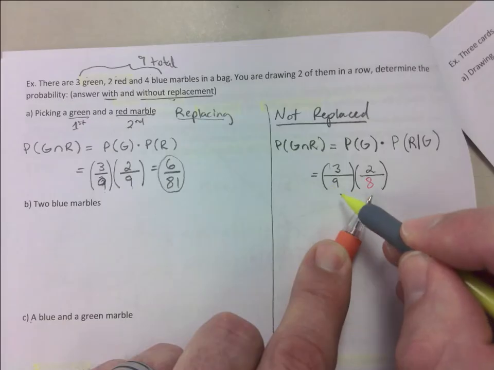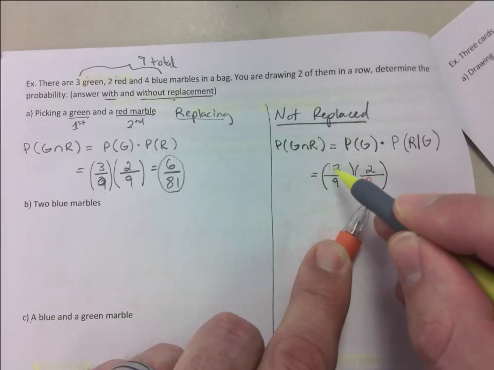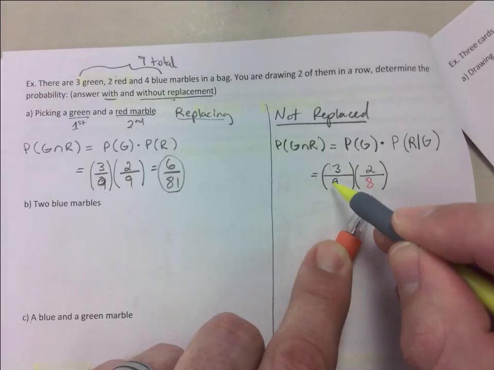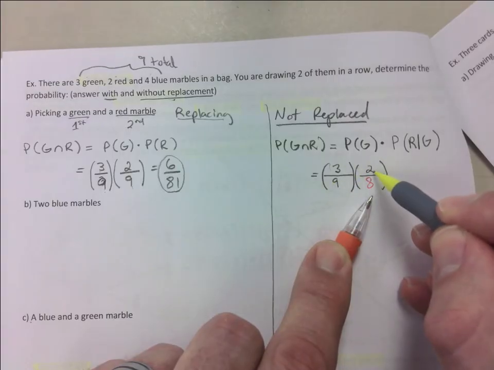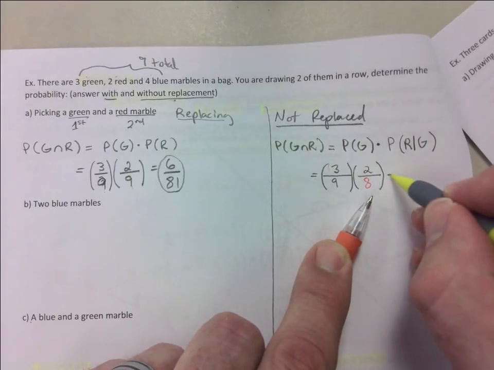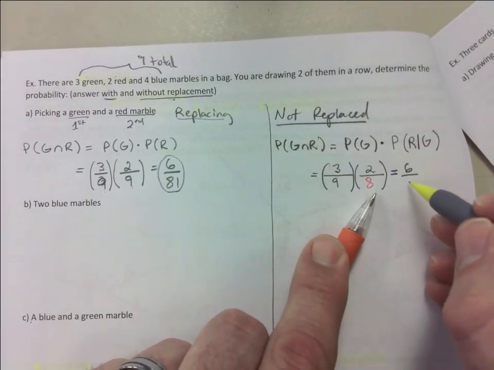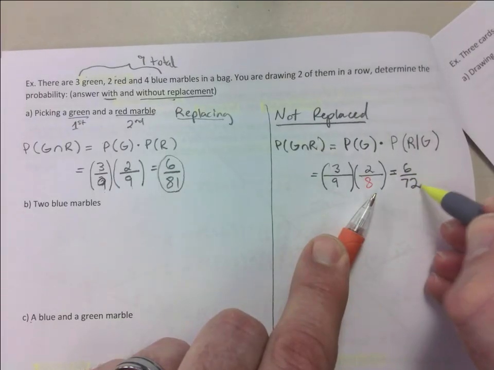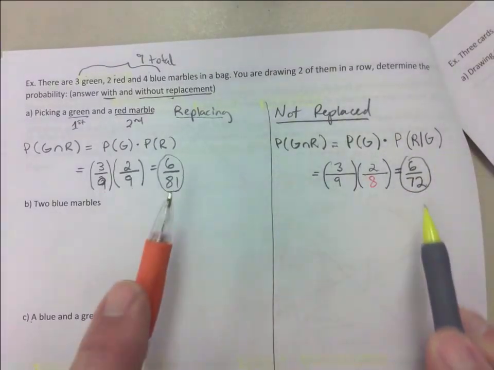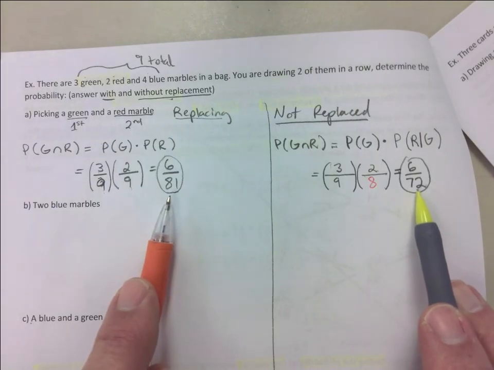What would have had to have happened? I would have had to have grabbed a red one, right? For it to affect the number of reds for the second go. So no big deal there. 2 times 3 is 6. 9 times 8, 72. Notice how your answers are different, right? Because the fact that you haven't replaced.